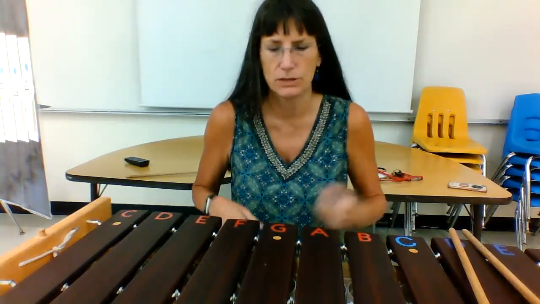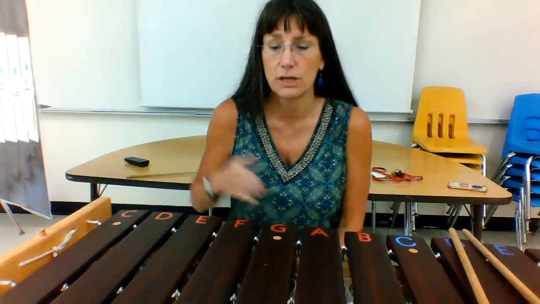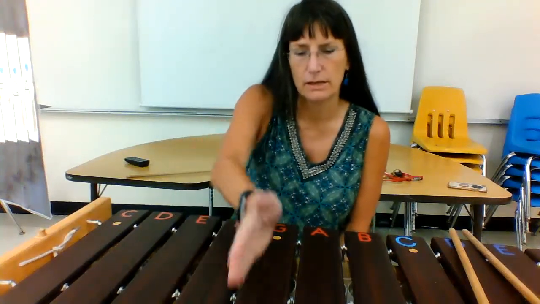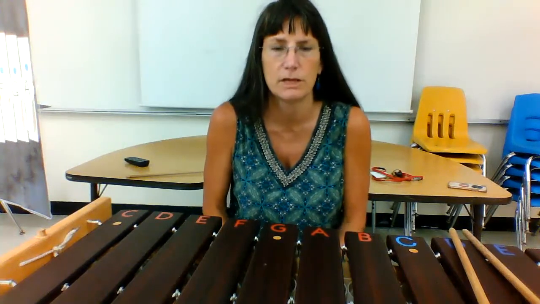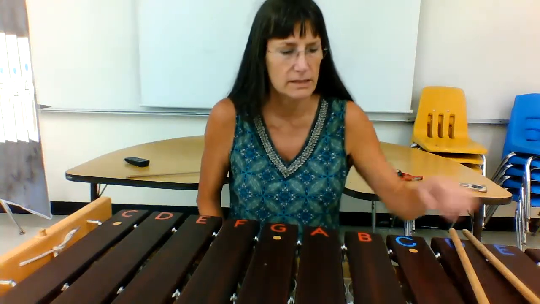In this video, you're going to learn how the musical alphabet works in relation to barred instruments. Barred instruments are instruments that have bars like this. You can have, this is a marimba, there's xylophones, there's some with metal bars called metallophones, glockenspiels, vibraphones. This is how the letters work on a barred instrument.